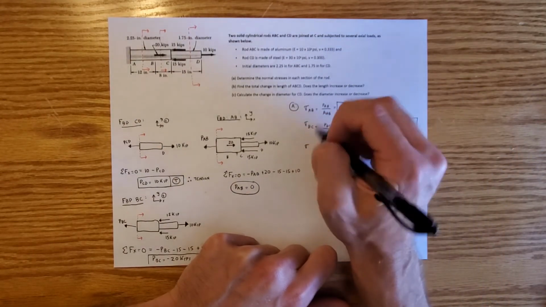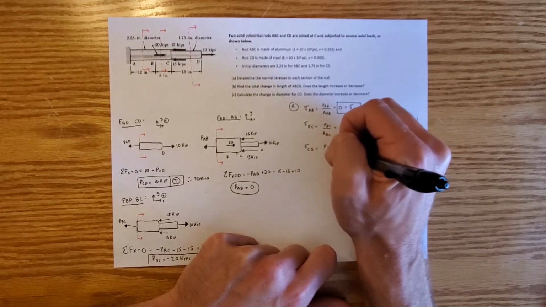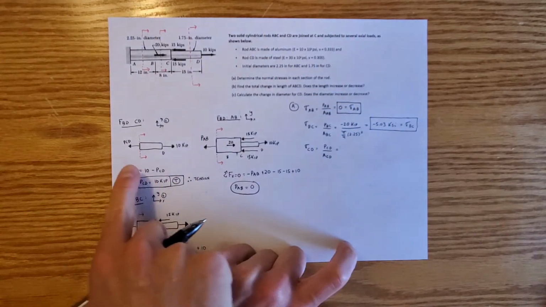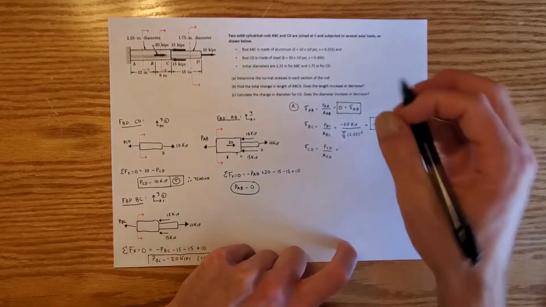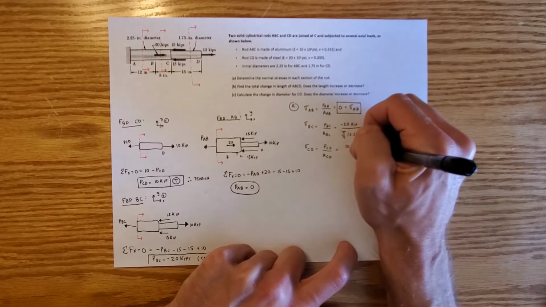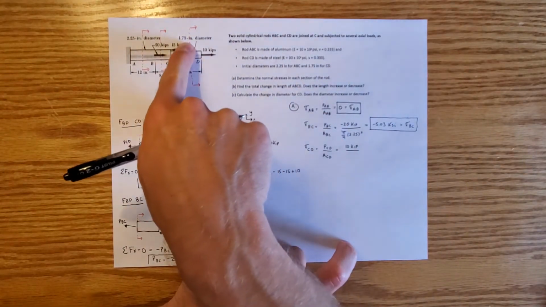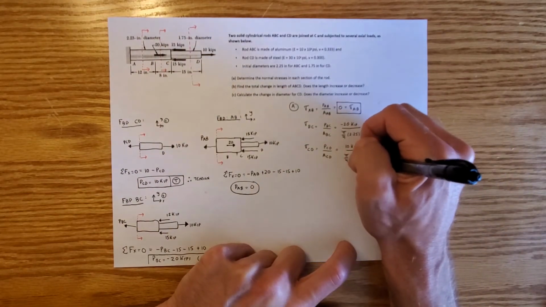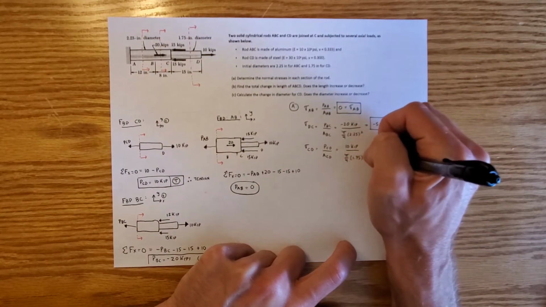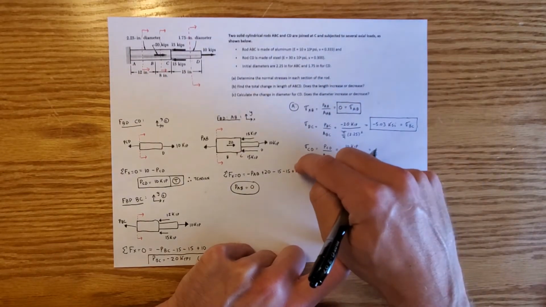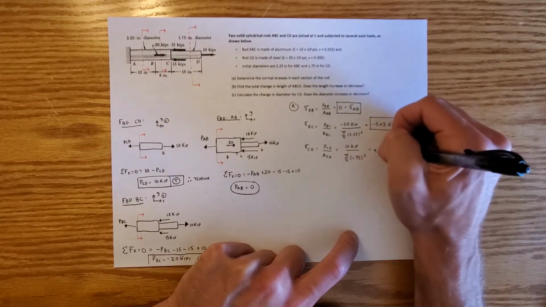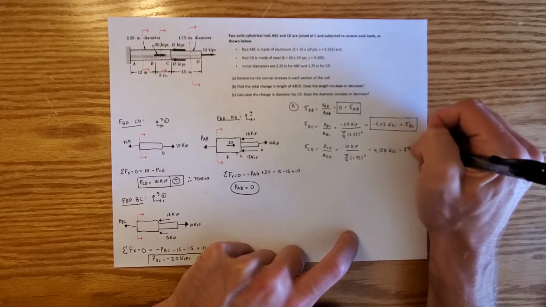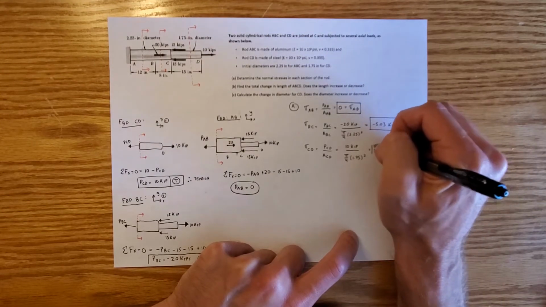Now we'll look at sigma CD, which again is just PCD over the area of CD. PCD, we said, was 10 kips and it's in tension, so we plug in a positive 10 kips on top. The area over here, we're going to use the diameter of 1.75. So we have pi over 4 times 1.75 squared. And we find that sigma CD is going to be 4.158 KSI. And that's a positive value because that piece of the rod is being stretched.